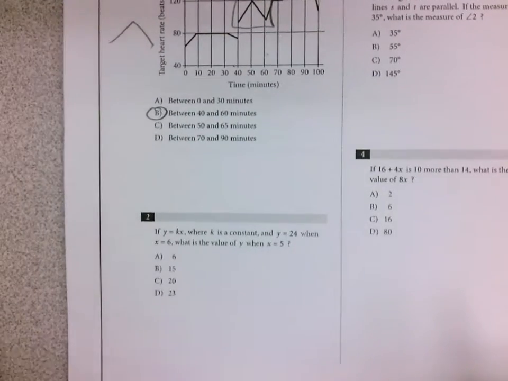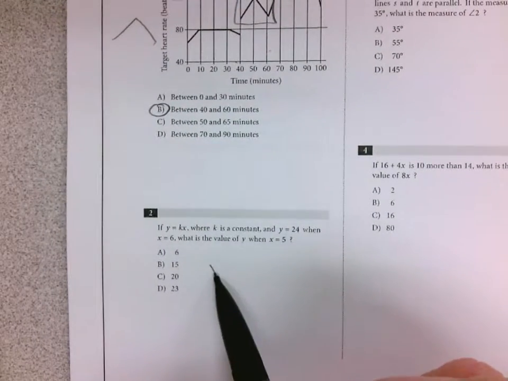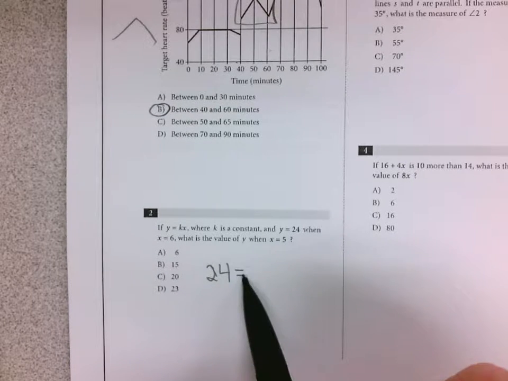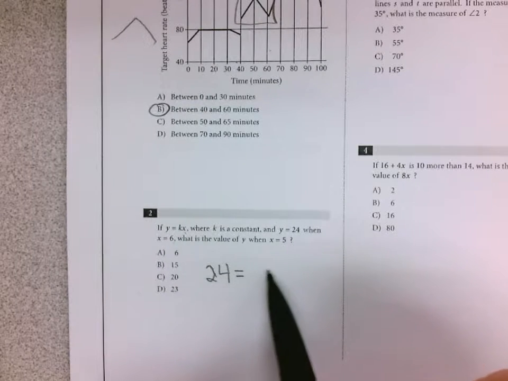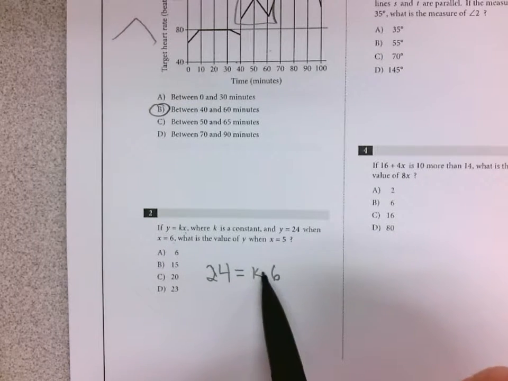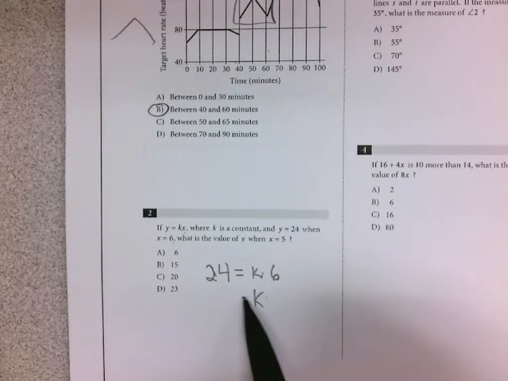Okay, number 2, y equals kx, where k is a constant, y is 24. Whenever you can, plug in numbers. So y equals 24 when x equals 6. That means k equals 4.